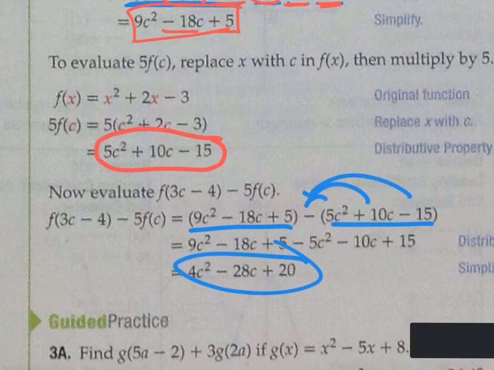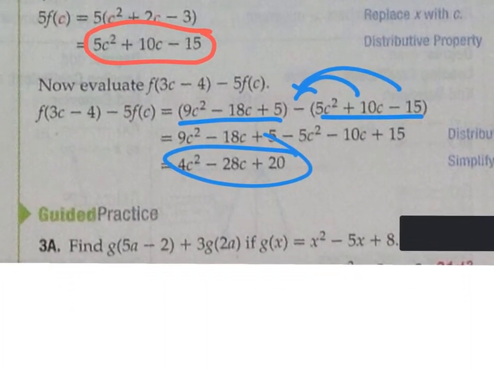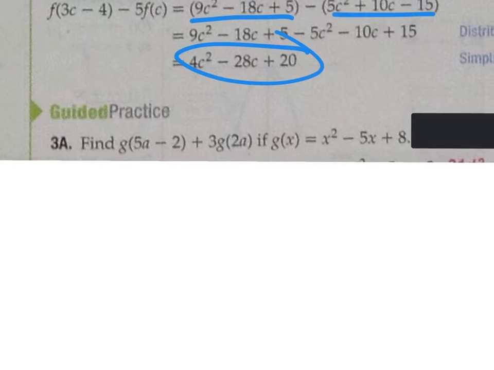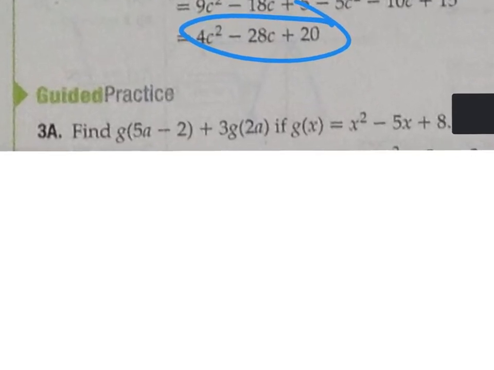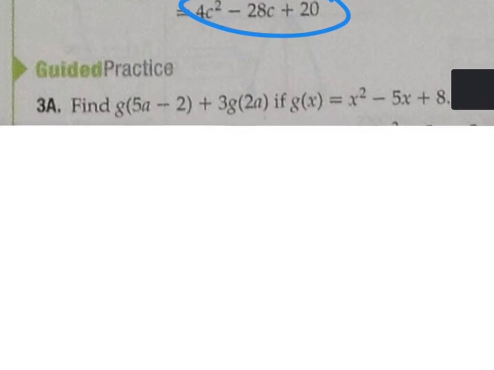So let's do an exercise in our notebooks. Down here at the bottom of page 323, it has guided practice. And let's all take a look at, copy this down in your notebook. Let's do g of 5a minus 2 plus 3g parentheses 2a. In other words, 3 times g of 2a, if g of x is x squared minus 5x plus 8. Let's do this one together.